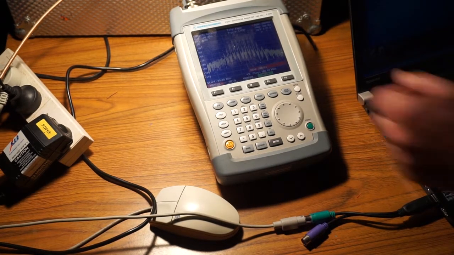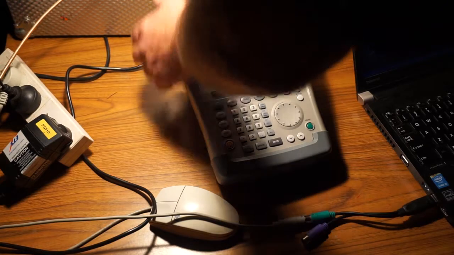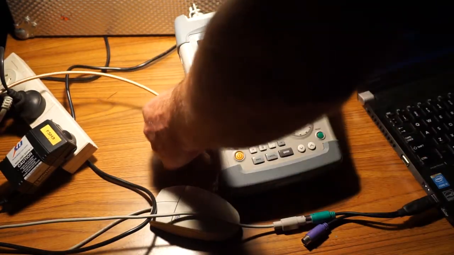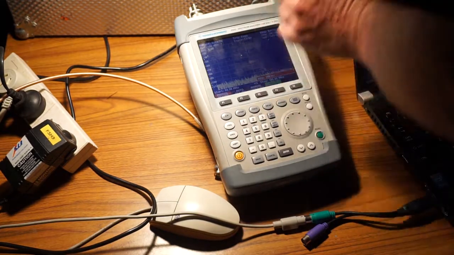So with the spectrum analyzer, we can do some other fun things. So let's just disconnect that antenna, and I'll use my pointer to connect the pointer into the input.